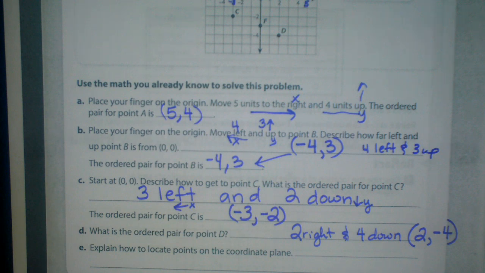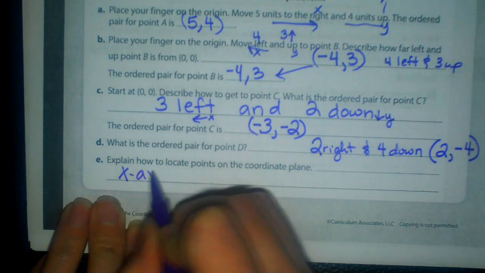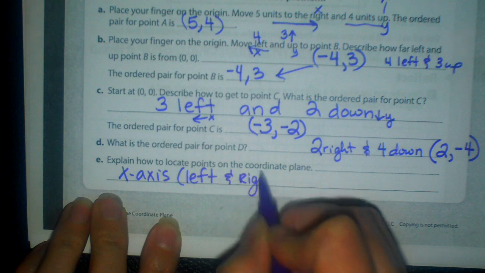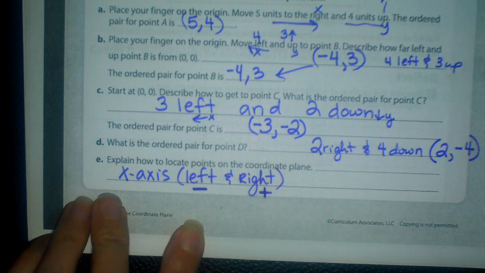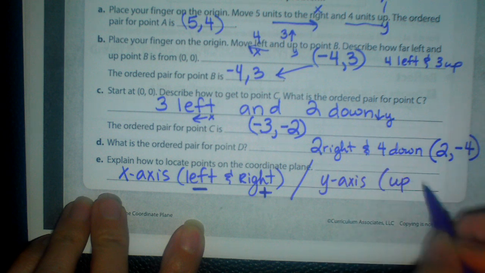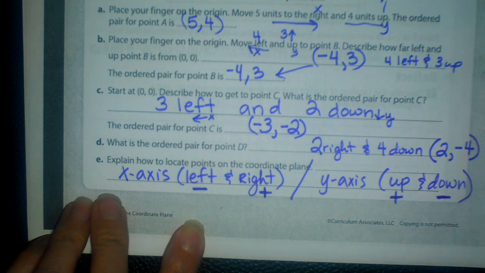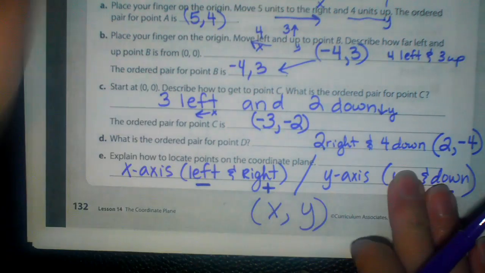Then it says explain how to locate points on the coordinate plane. The X axis is left and right. Remember, our lefts are our negatives, our rights are our positives. Our y-axis is up and down. Up is our positive, down is our negative. So we always put our X point and then our Y point.